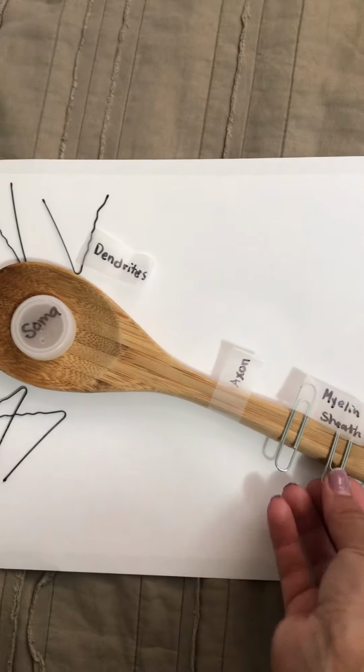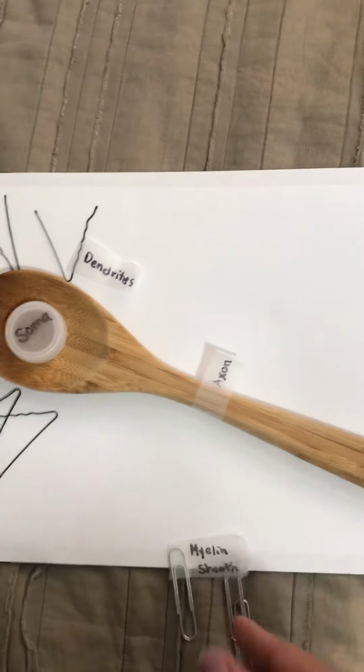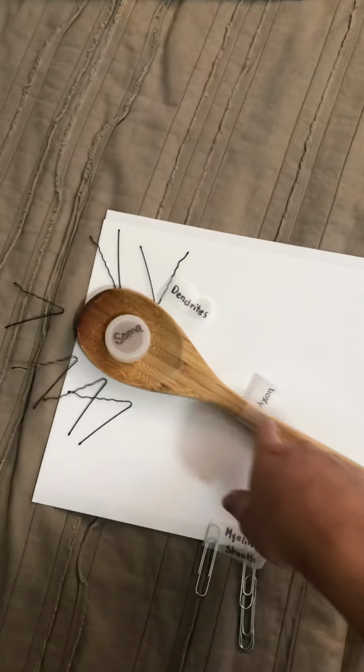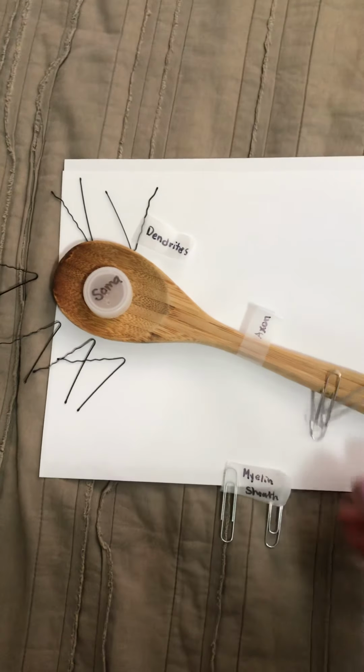Some don't have it, and the ones that don't will just take this off. So this is my neuron with spatula, a bottle cap, bobby pins, paper clips, and Q-tips.